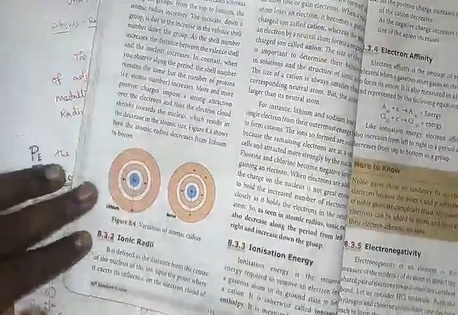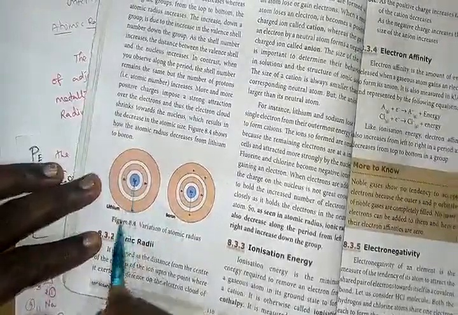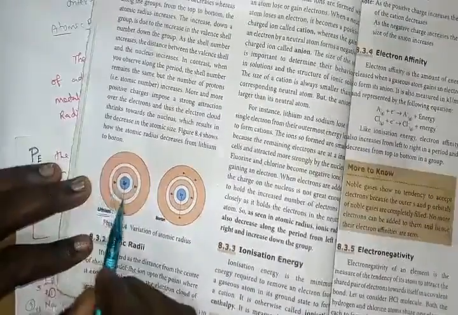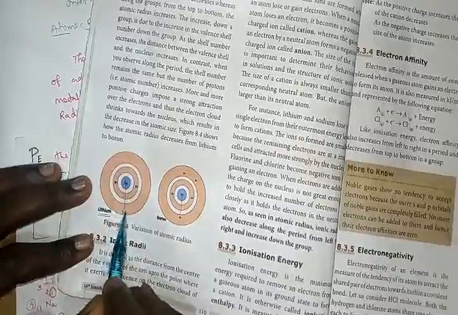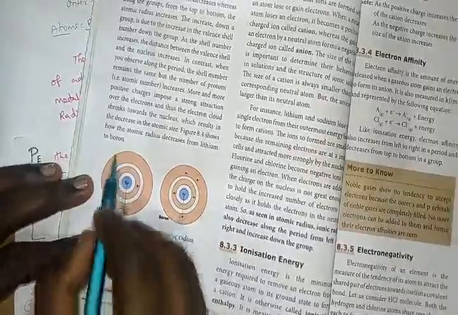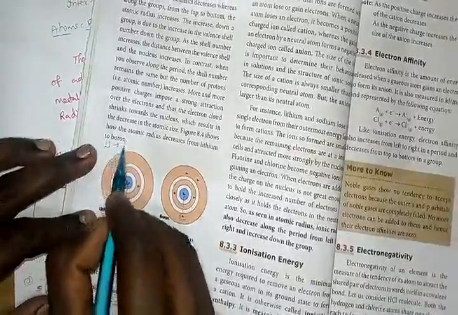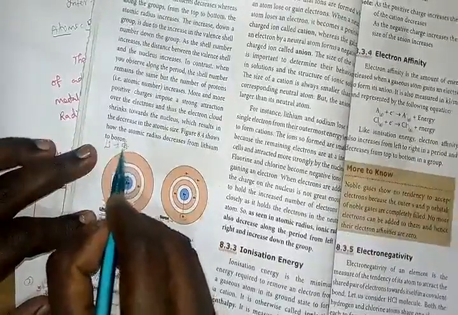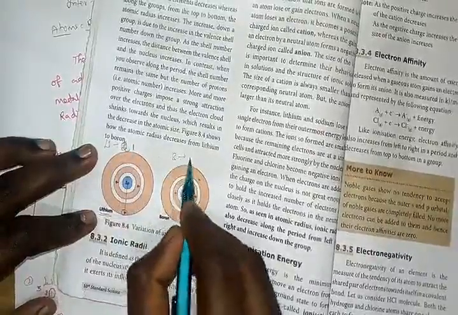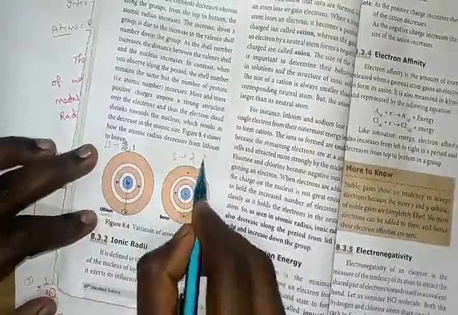You could see this is for lithium. For lithium, the electron is in the L shell, right? Even for boron, the electrons are present in the L shell. So I'll write the electronic configuration: for lithium, K shell 2, L shell 1, whereas for boron, K shell is 2, L shell is 3.